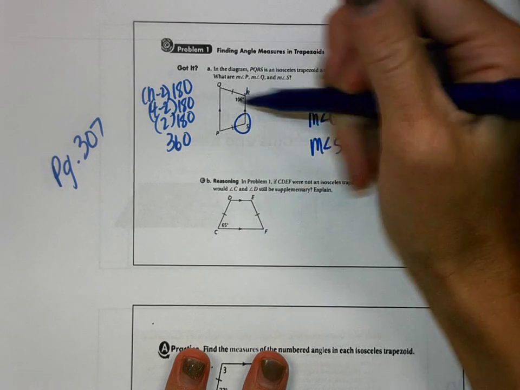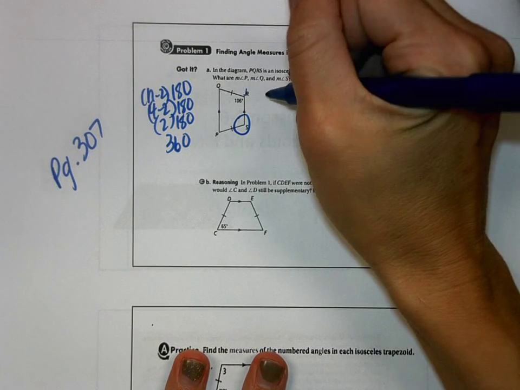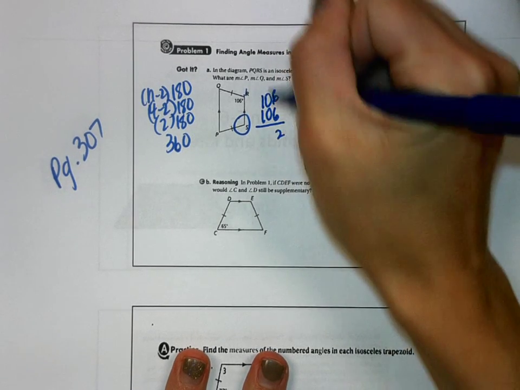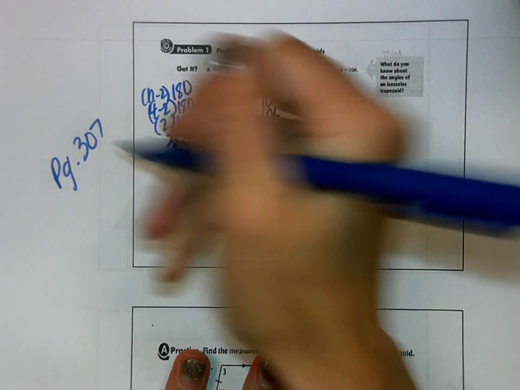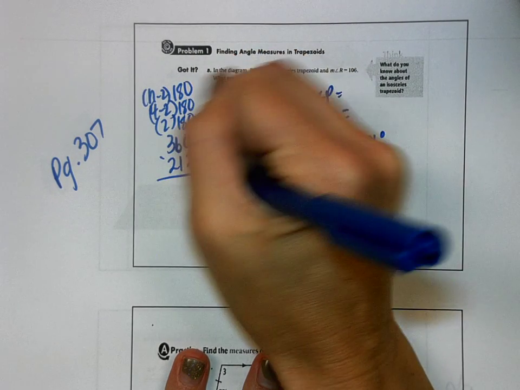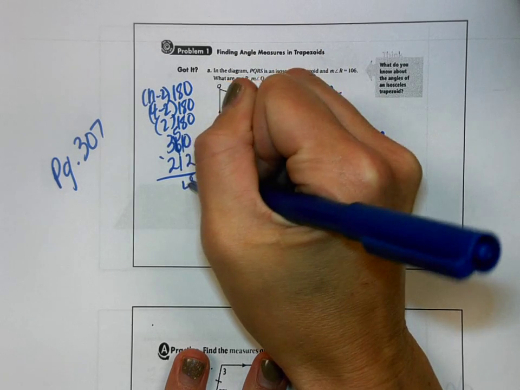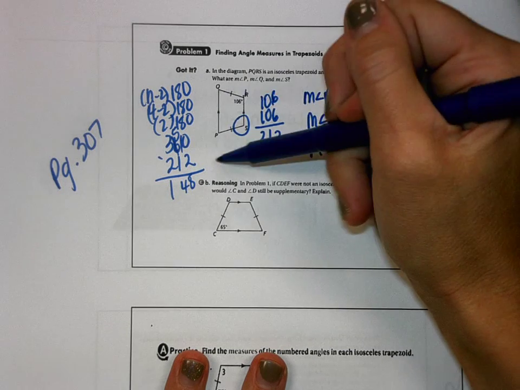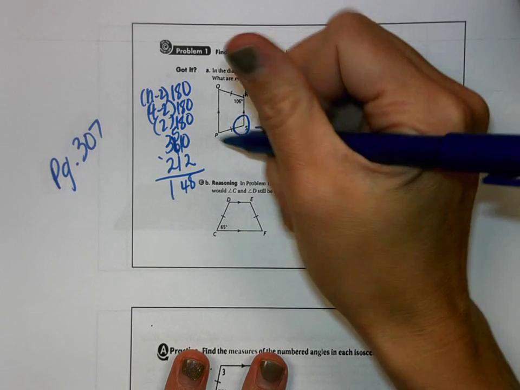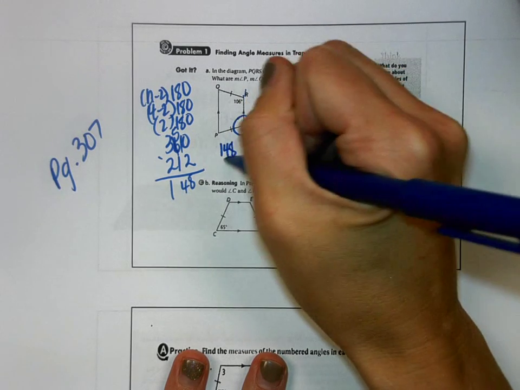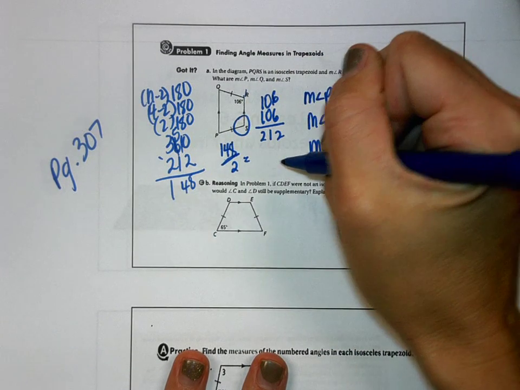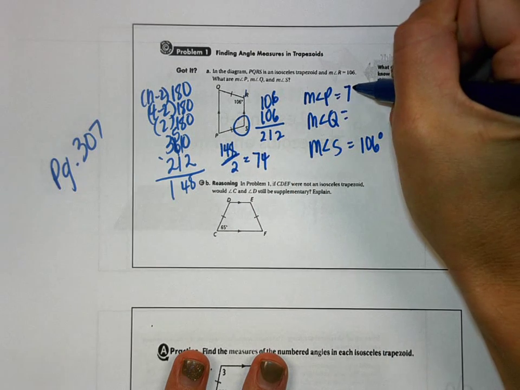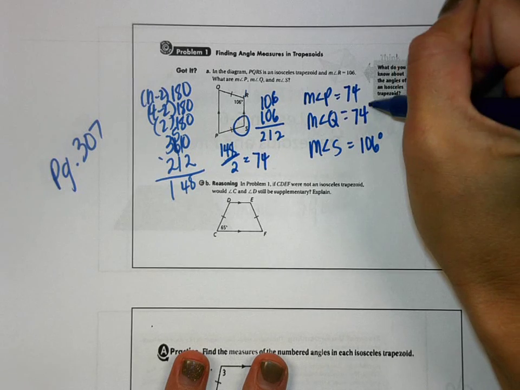Let's just do it that way. So 106 plus 106, and if we add down there, we end up getting 212. So if I take 360 minus 212, I'm going to have to borrow, and I get 148 left over. Now, one of these isn't 148. Both of them together are 148. So in order to separate them, I would need to do what? Hopefully you said divide by 2. So 148 divided by 2 is 74. So that means that measure angle P and also Q are 74 degrees.